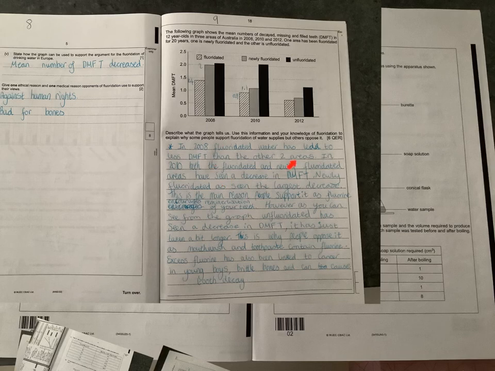Okay, that is a little bit complicated. Describe what the graph tells us. Use the information and your knowledge of fluorination to explain why some people support fluorination of water supplies but others oppose it. In 2008, fluorinated water had led to less DMFT than other 2 areas. In 2010, both fluorinated and newly fluorinated areas had seen a decrease in DMFT. Newly fluoridated has seen the largest decrease.